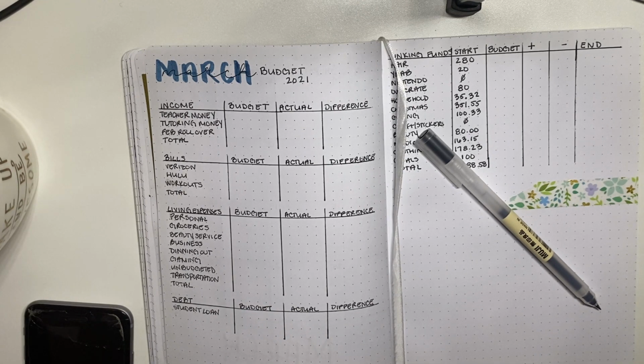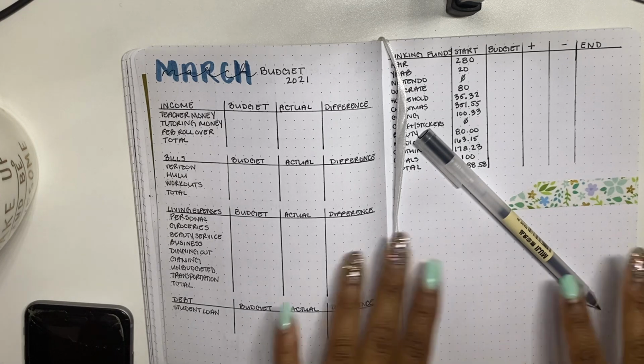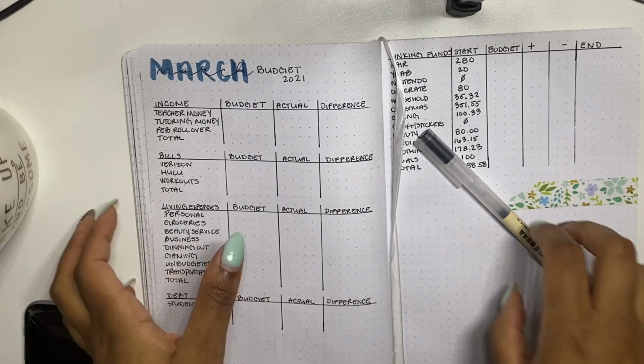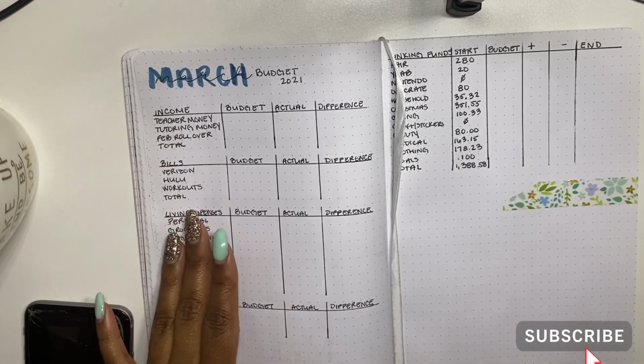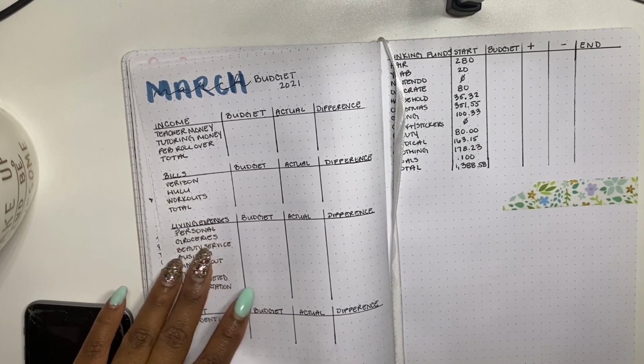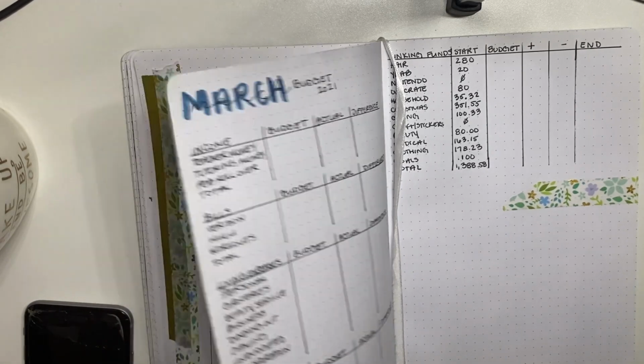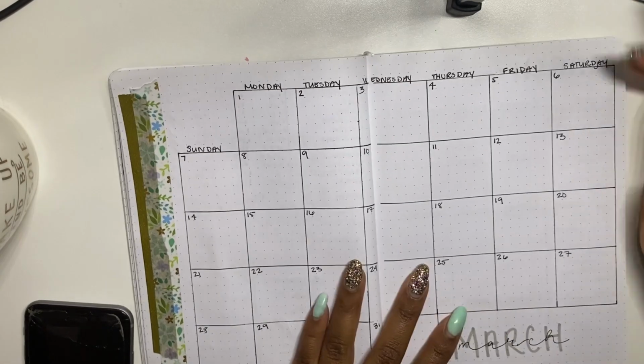In this video, we are going to be setting up our monthly budget for the month of March. Let's get right into it with our calendar view so we can see what we have coming up. Okay, here we have our calendar view.